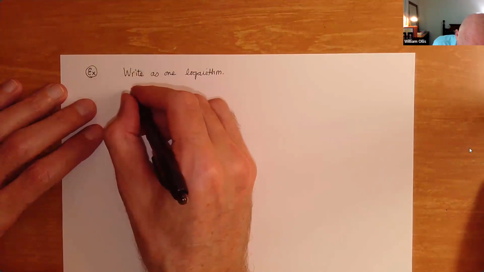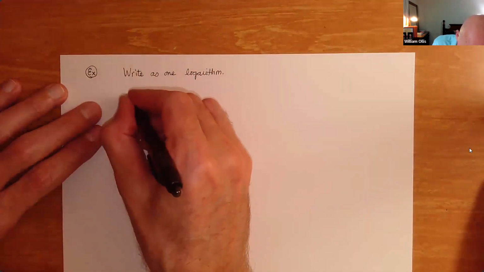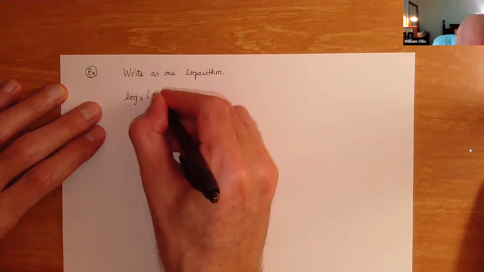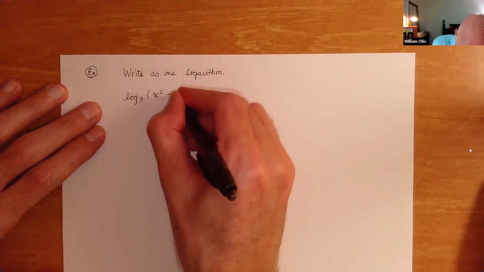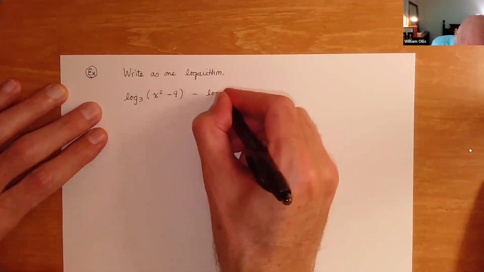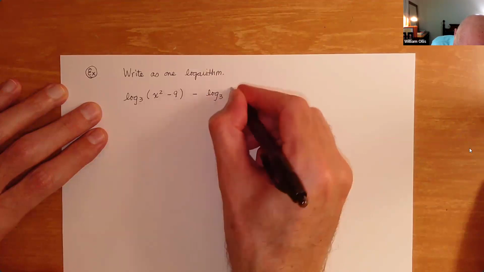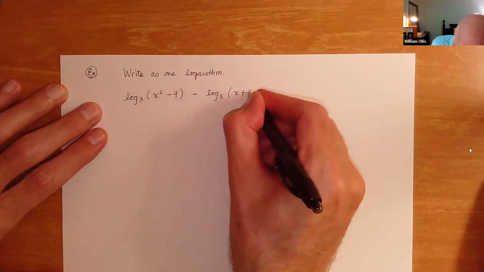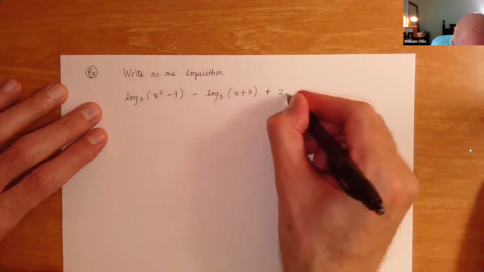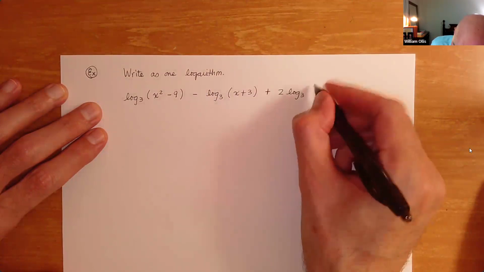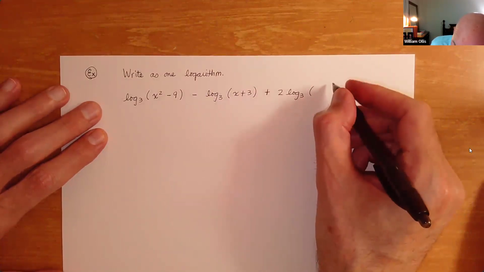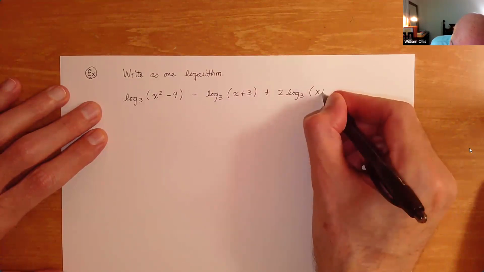So say we have, I don't know, the base 3 logarithm of x squared minus 9 minus the base 3 logarithm of x plus 3 plus 2 times the base 3 logarithm of, in this particular case, we'll just say x plus 3.